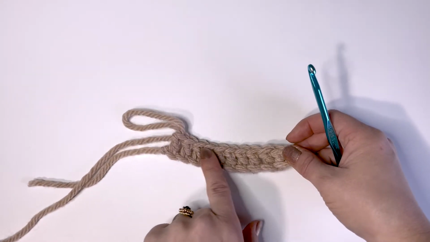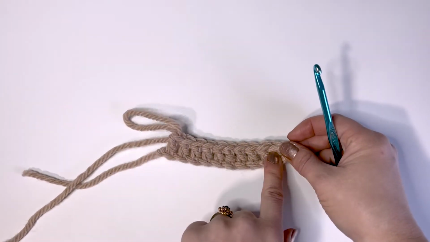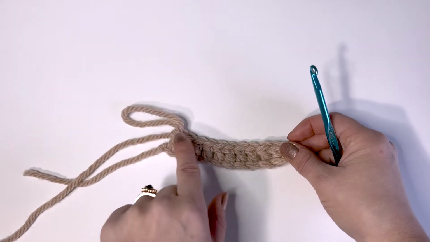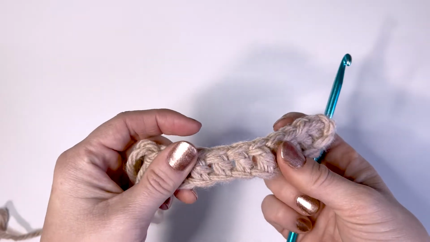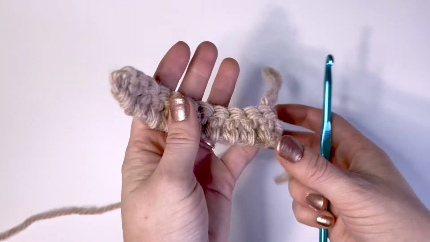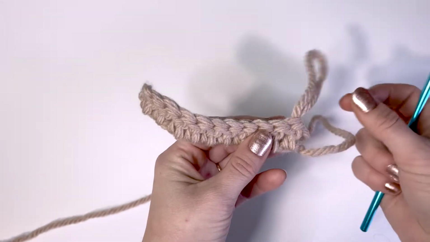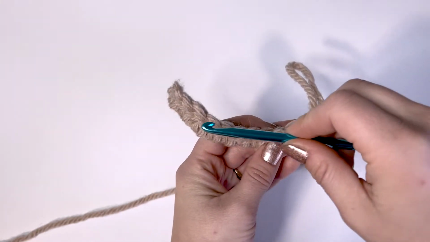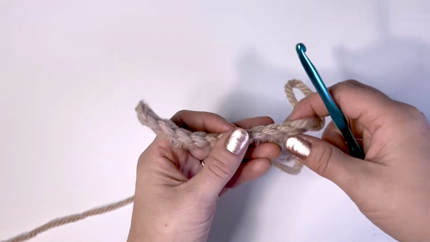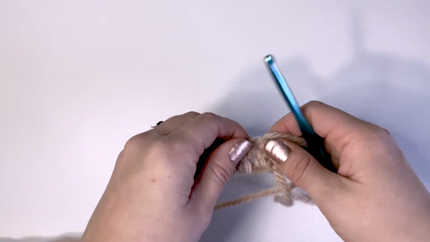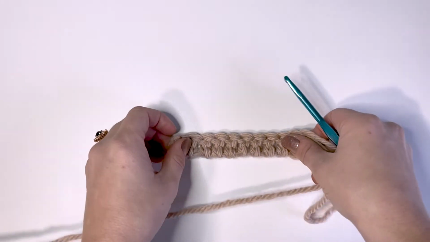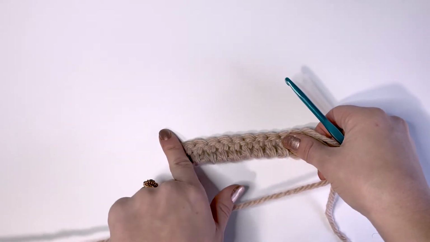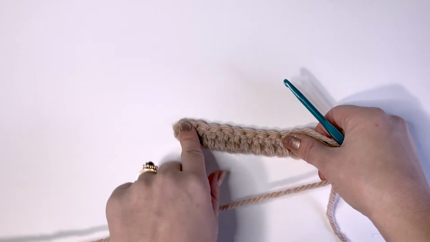So what I've done here is just crocheted one row of double crochet because this will help to just illustrate what I'm talking about. Okay, so let's turn it around like we're going to crochet this direction. And the first thing I want to teach you is the front and back loop of your stitch. So here is the wrong side of the row that we just crocheted.